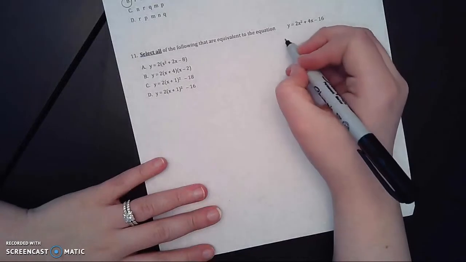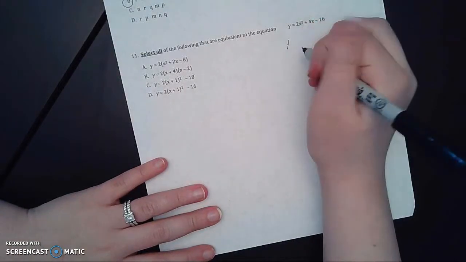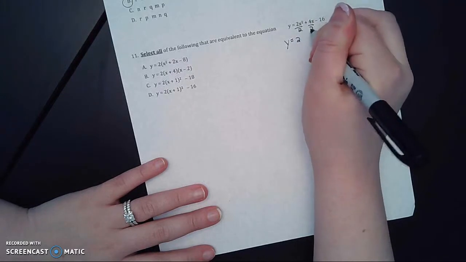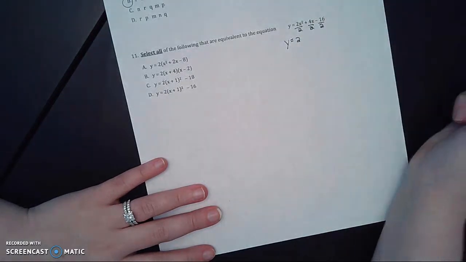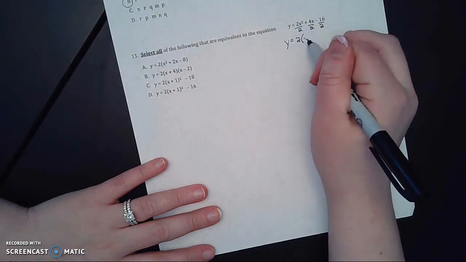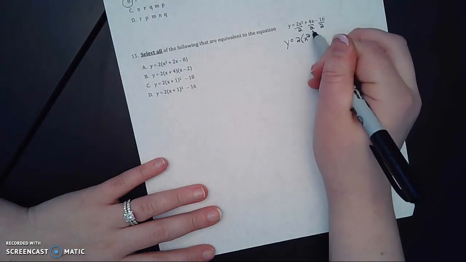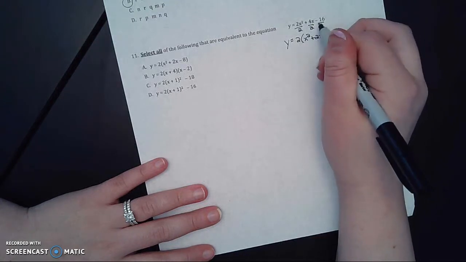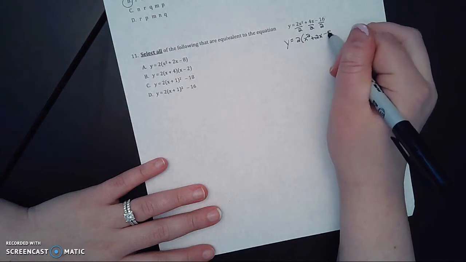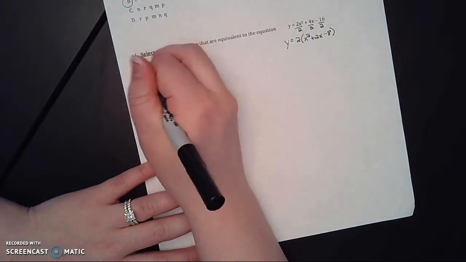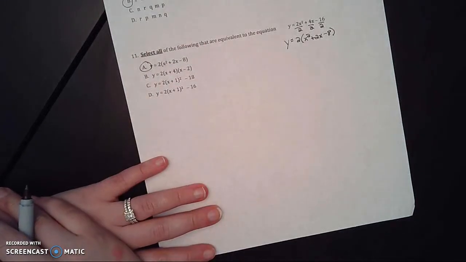I can see that the greatest common factor is 2, so I am going to take a 2 out of everything. 2 divided by 2 is 1, so now it's just x squared. 4 divided by 2 is 2, so now it's 2x. And negative 16 divided by 2 is negative 8. Let's see if that's the answer to the first one. It is. So that's one of the answers too.